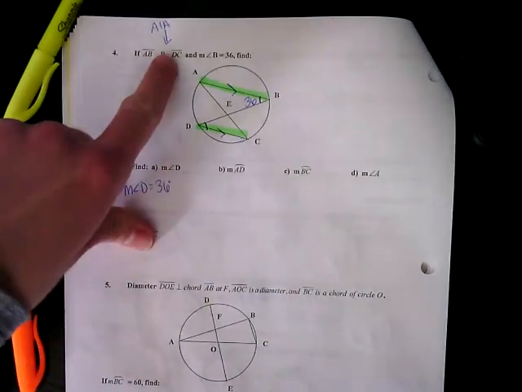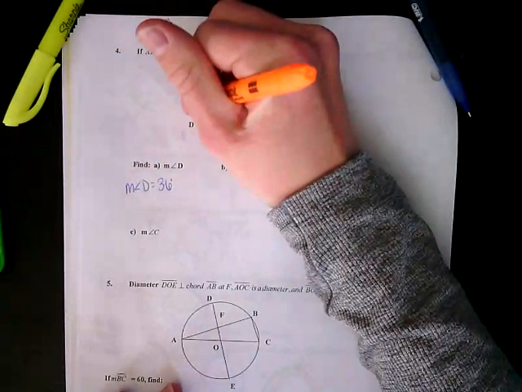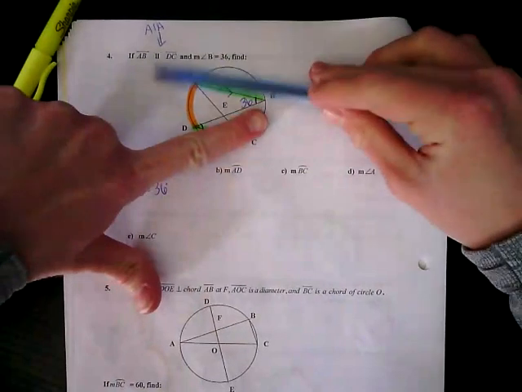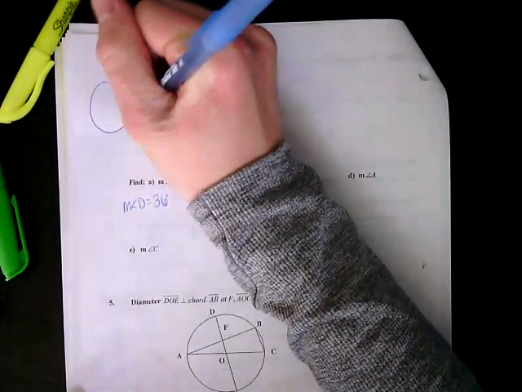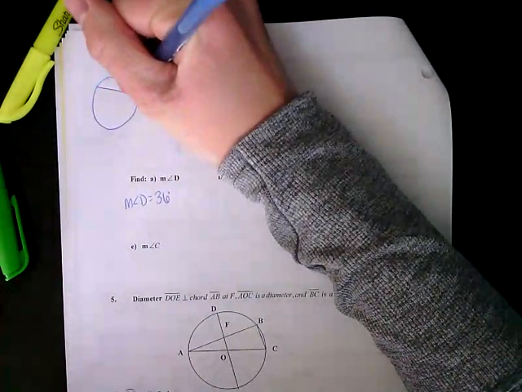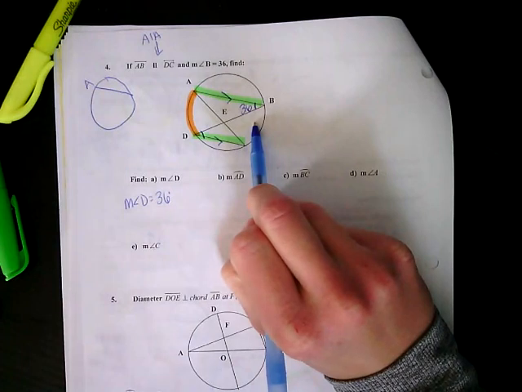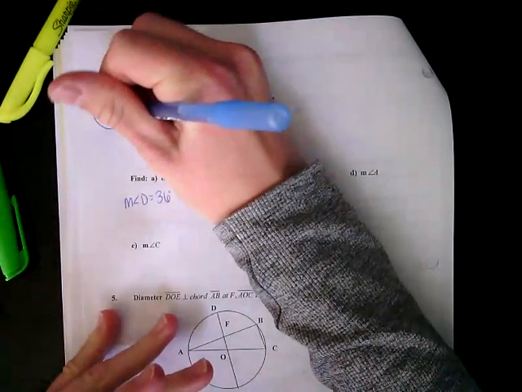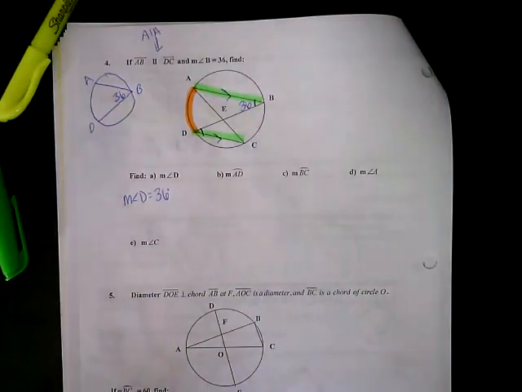All right, so now we want to find the measure of arc AD. The measure of arc AD is intercepted by angle ABD, so I'm going to redraw this. It may be helpful for you to redraw your diagrams when you have multiple angles like this, just so you can see clearly which angles are intercepting which arcs. It's an extra step, I understand, but it may be easier for you to see.